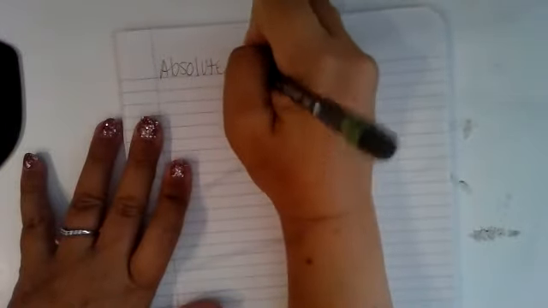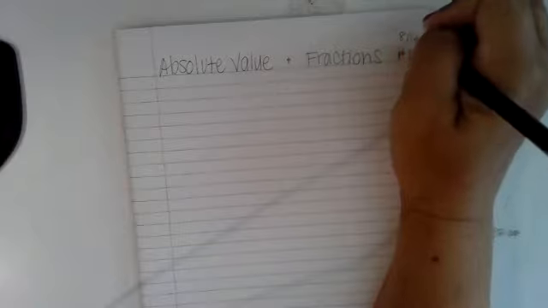Okie dokie. So for today, what we are going to be doing is reviewing absolute value and fractions. This correlates with homework, which is number 101, and today is the 18th. Okie dokie. So a couple things we need to remember here.